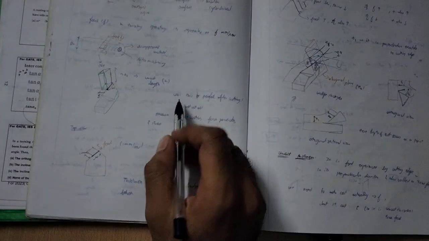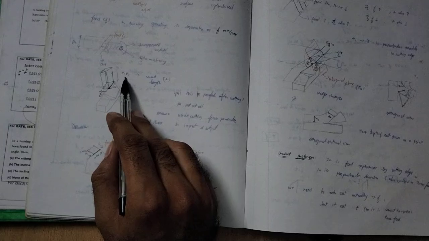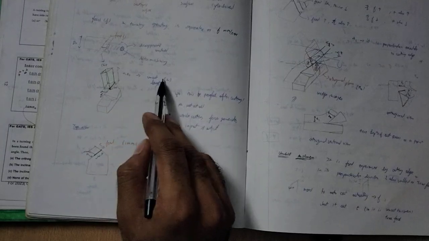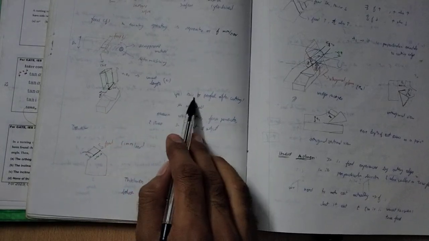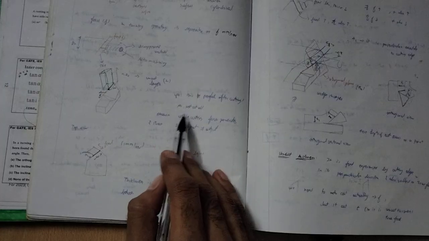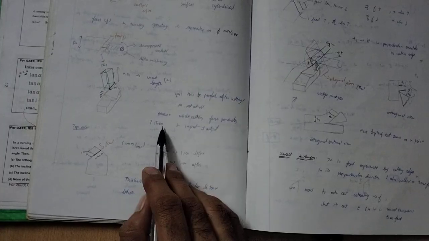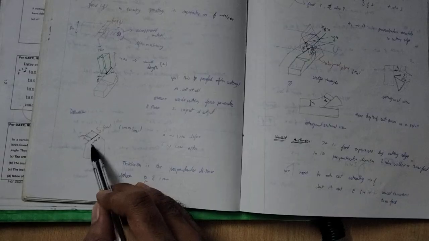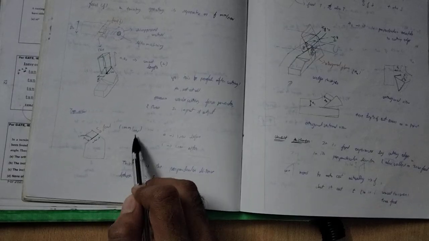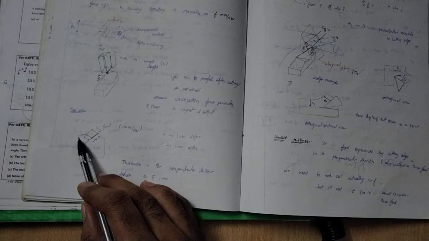So the uncut length: while the chip comes out, it is 2 pi r, so 2 pi r means pi d. Okay, this is the uncut length. Will it be perfect after cutting? No. Because while cutting, force generates and so stress, and input is not equal to output. Whenever we see the top, you can see this is the width and this is feed, 1 mm per revolution. So you can see 0 to 1 mm, 1 revolution, it just depends.